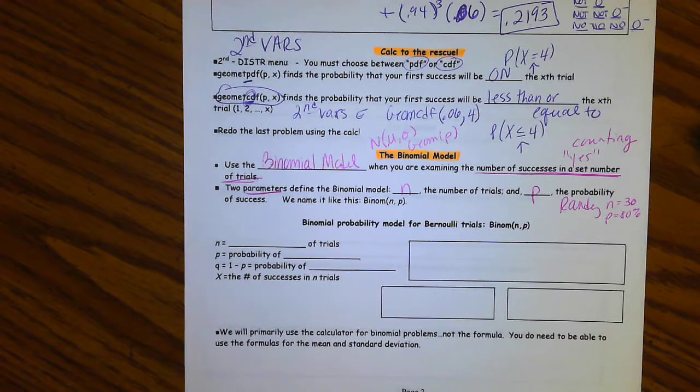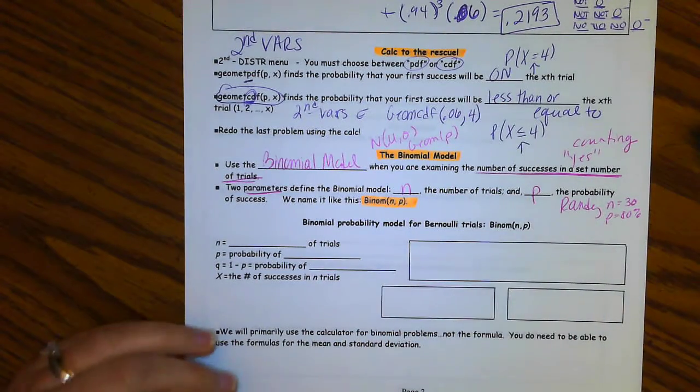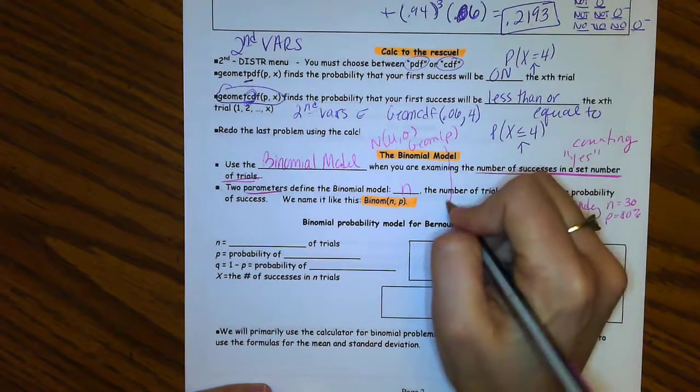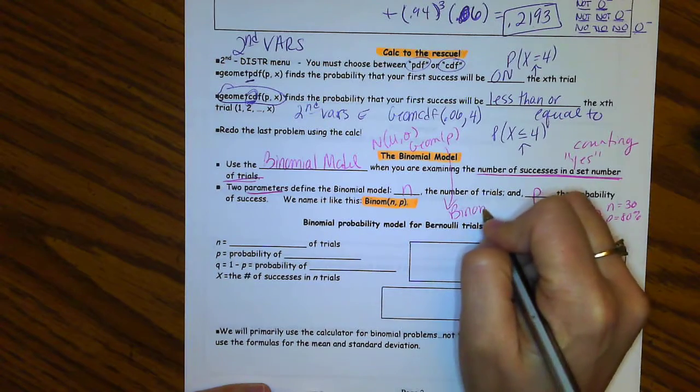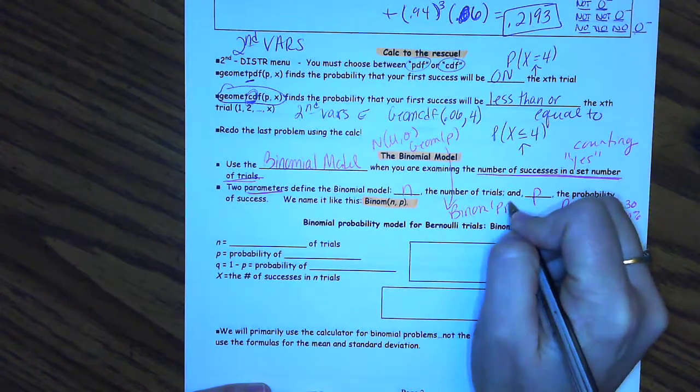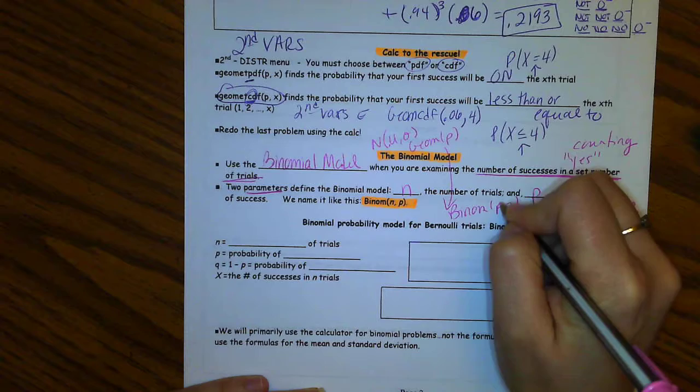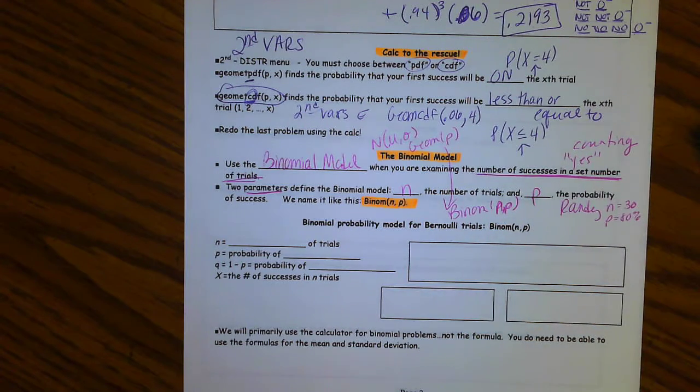So every binomial model is based off of N and P. This is how we name the model, binom N P. So we can now add to our list binom N P, another model. Three models now: normal, geometric, and binomial.